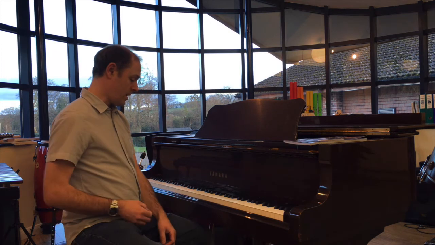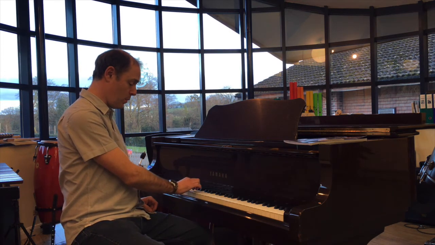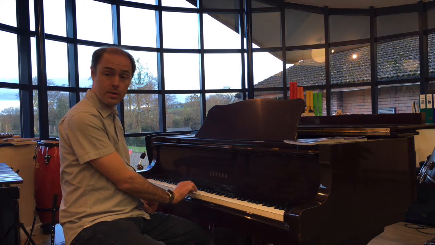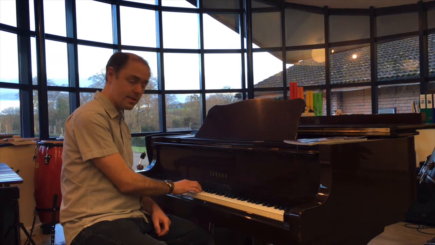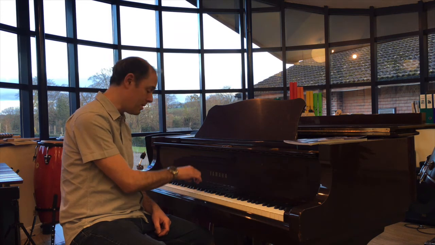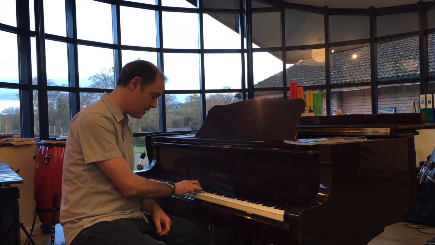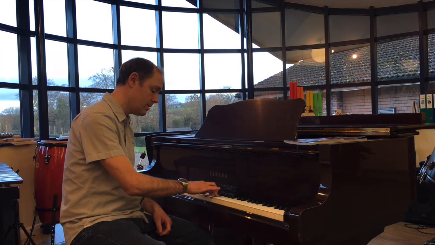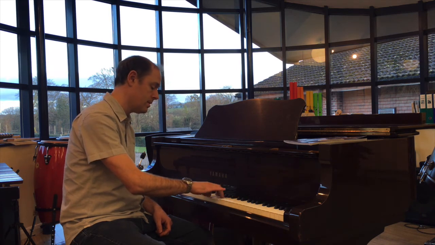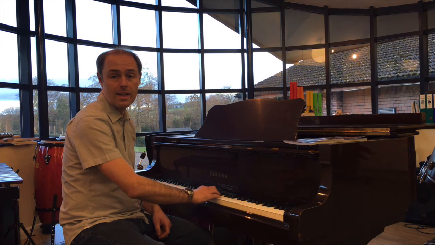I'd suggest starting with a third. Now a third is when you play note number 1 and note number 3, skipping number 2. So it's got a gap. This is a third, and you can move it up and down the piano. And it sounds nice.